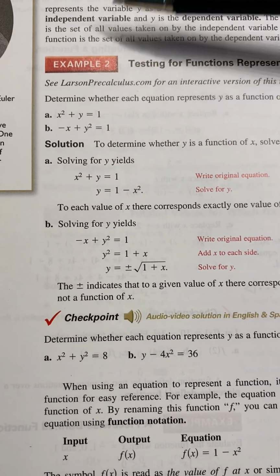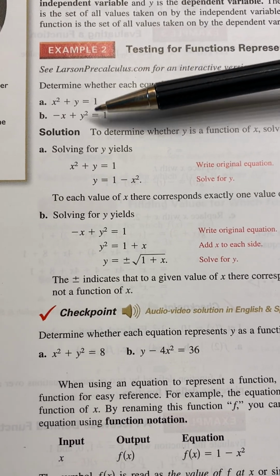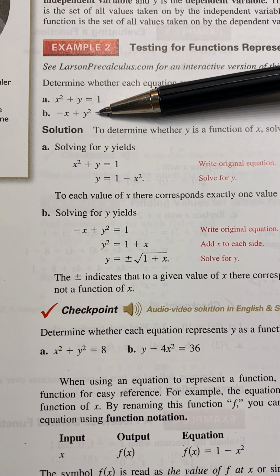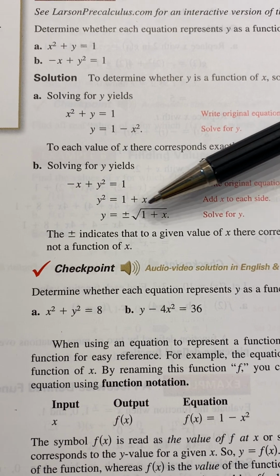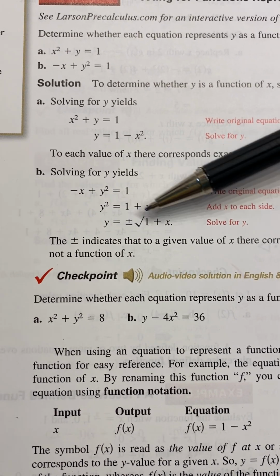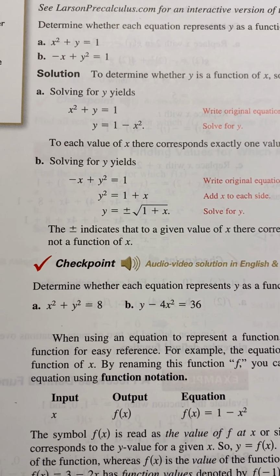I will let you look at example 2. I'm not going to stress on that too much. Pretty much if you have an equation where you have a y squared, when you solve for y and you get a plus or a minus, can you see that for any x, you're going to have a plus value and a minus value? So that would not be a function.